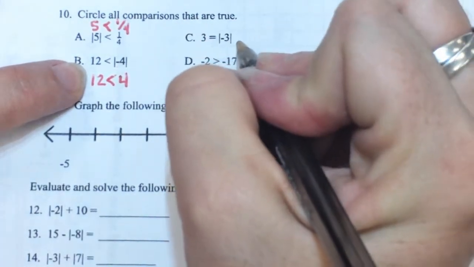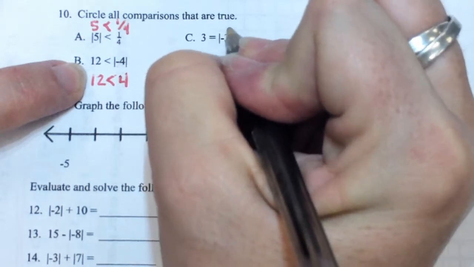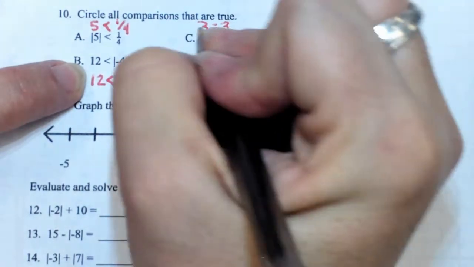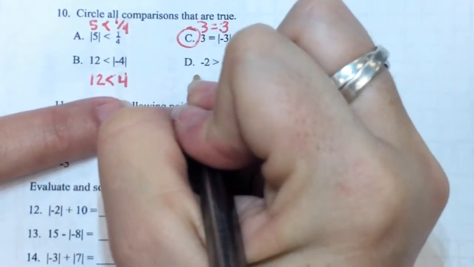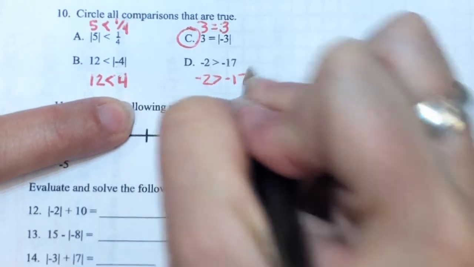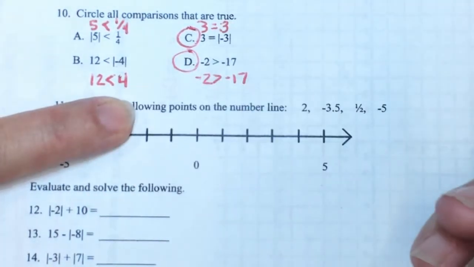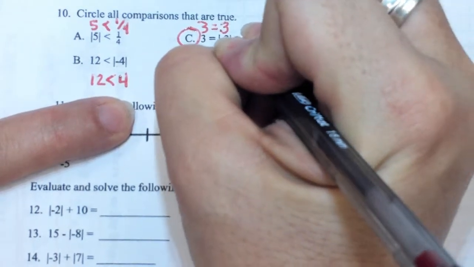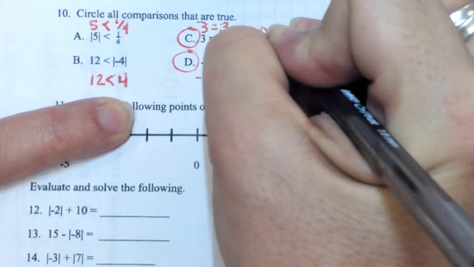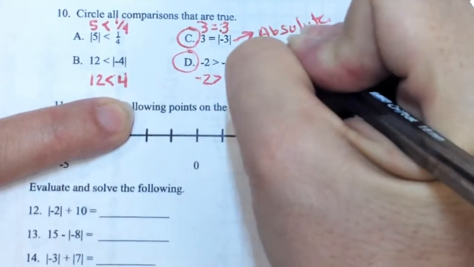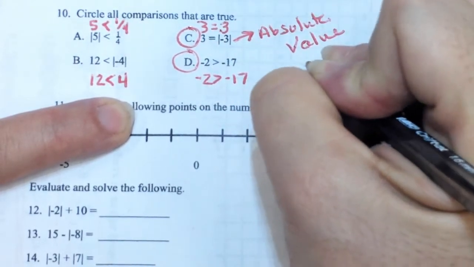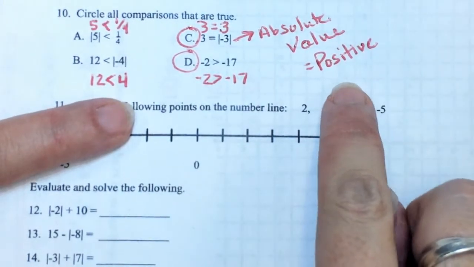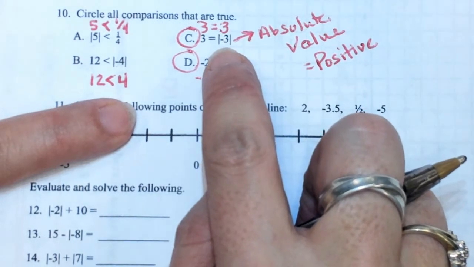No. Okay. What is the absolute value of negative 3? 3. So is 3 equal to 3? Yes. And then, is negative 2 greater than negative 17? Yes. Listen, there were 2 answers. Be careful. We know absolute value means change it to a positive. My friends that go too fast on questions will miss that one. Be careful.